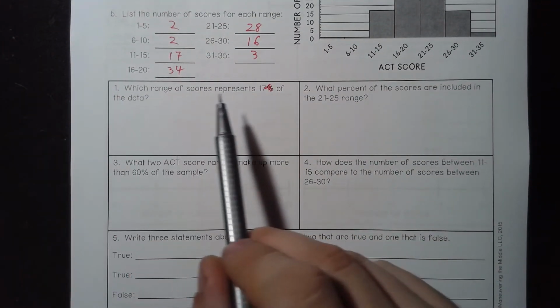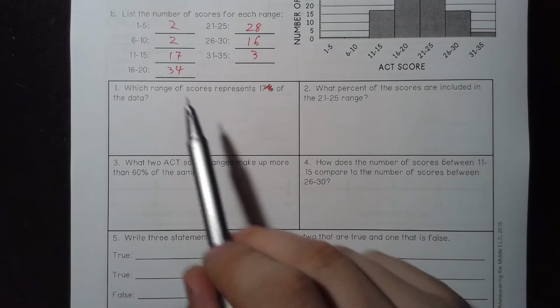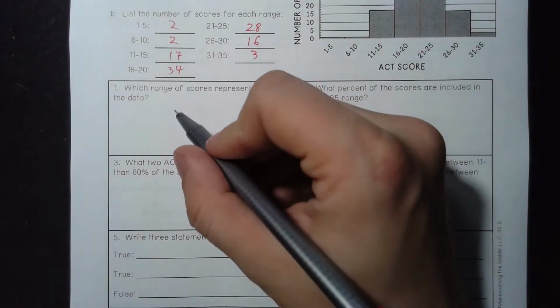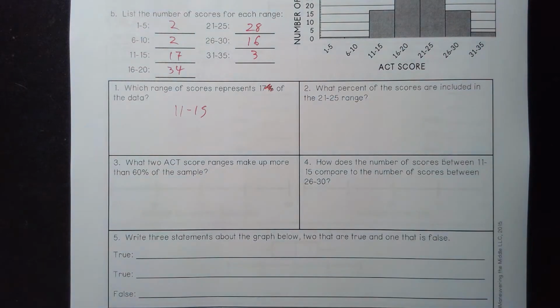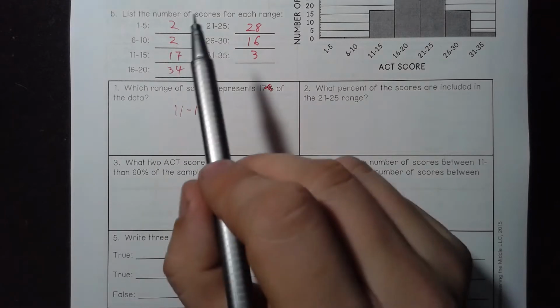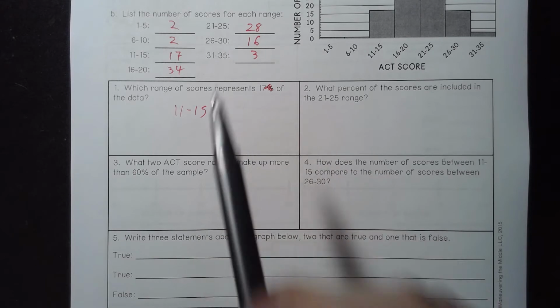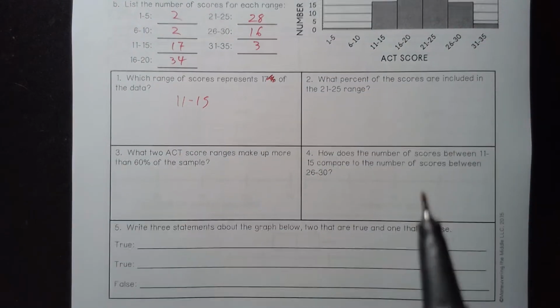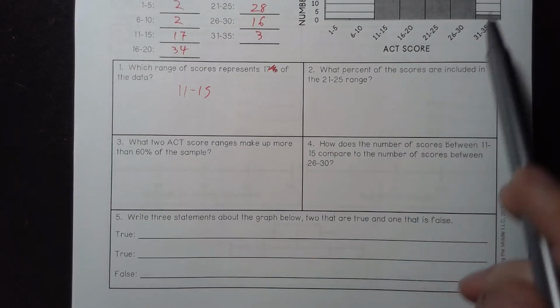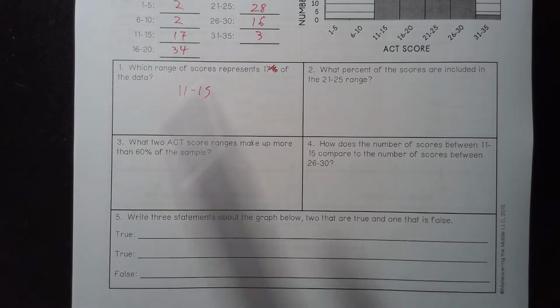Which range of scores represents 17 of the data? Well, it'd be 11 to 15, wouldn't it? What percent of the data are included in the 21 to 25 range? It's about 28%. I'm not going to write this down. If you're watching and paying attention, you'll be okay, but these are the questions I want you to type your answers to, so I don't want it to be obvious that I'm giving you the answers.